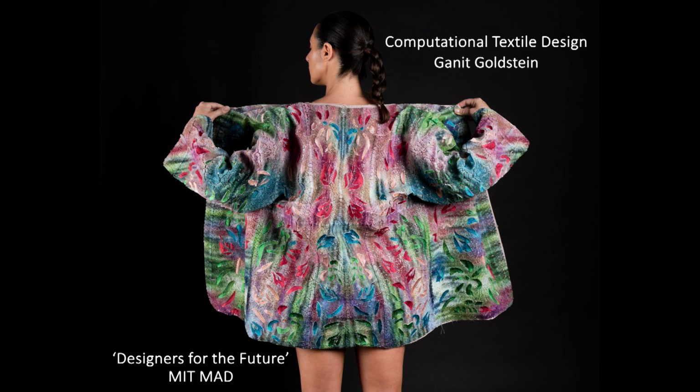My name is GANIT GOLDSTEIN. I'm working on computational textile design, and I graduated from the Master of Science in Architecture from the Computational Design Group. I worked with Skylar Tibbetts in the Self-Assembly Lab.